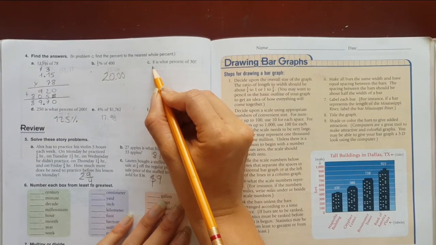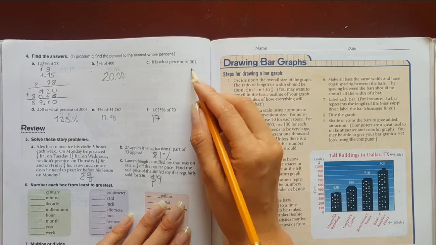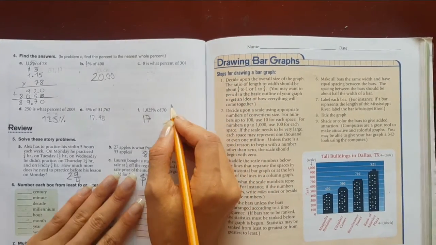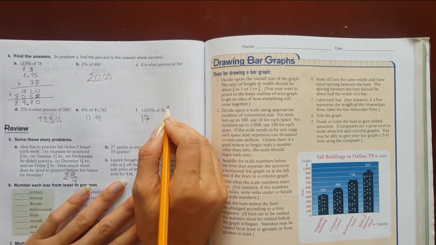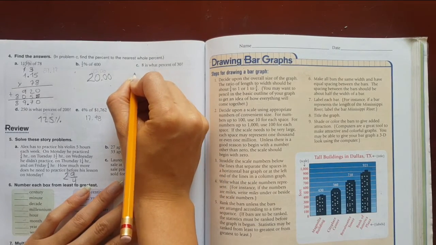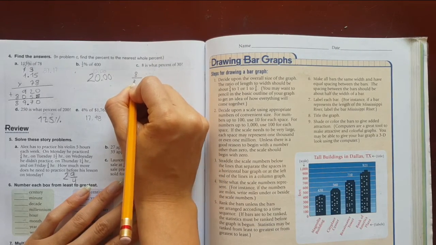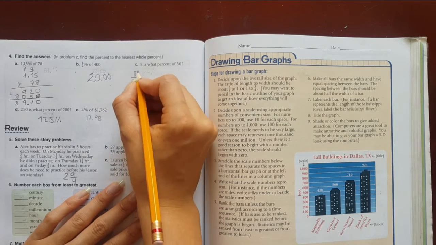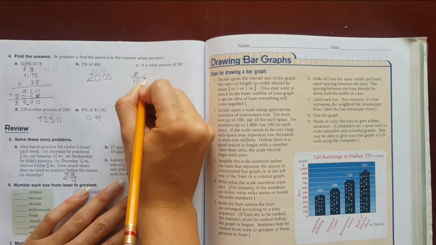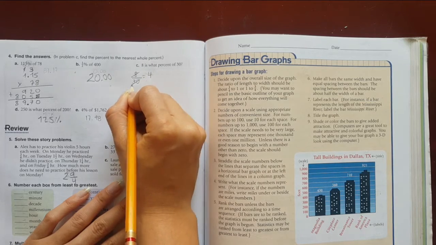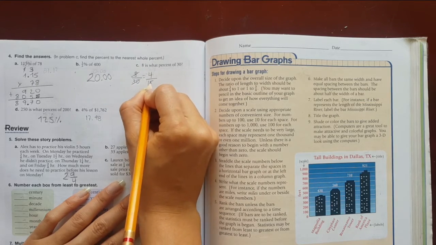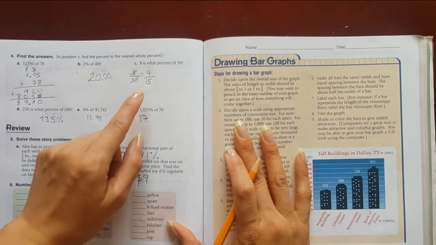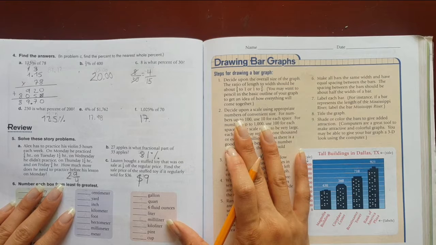Nos dicen 8 es ¿qué porcentaje de 30? Como no tengo decimal, lo que yo sé que ya debo hacer es de una cambiar a fracción. Change to a fraction. Yes? Second step, simplify. So, 8 dividing 2, 4, and 30 dividing 2, 15. Can you see? 4 over 15. May I keep simplifying? ¿Puede seguir simplificando?